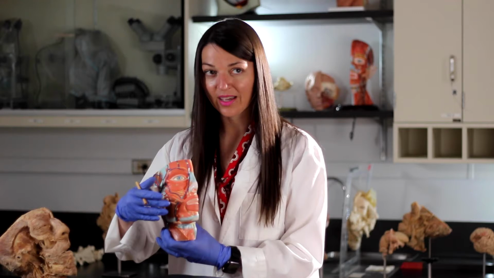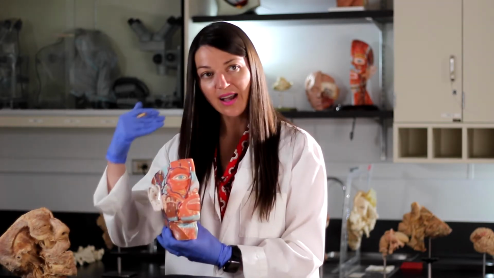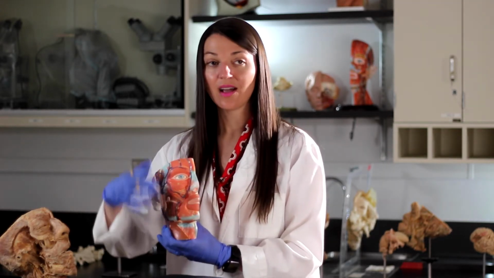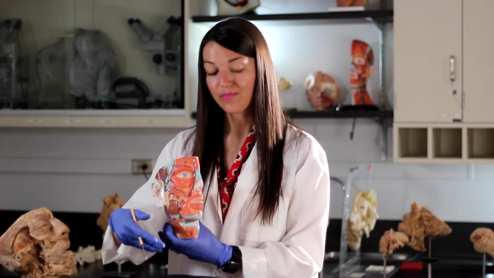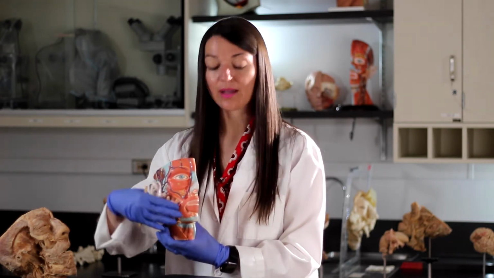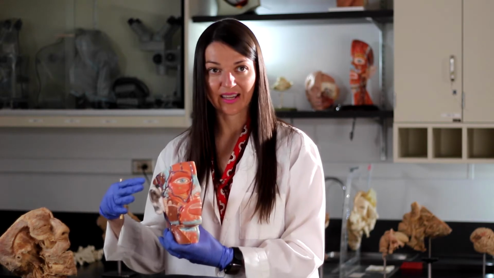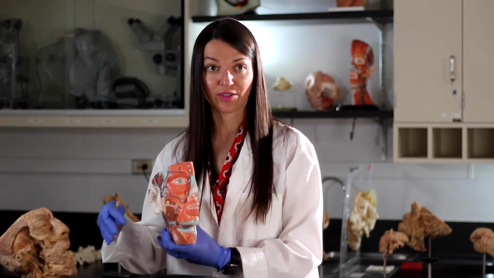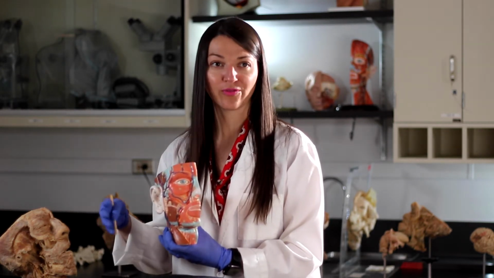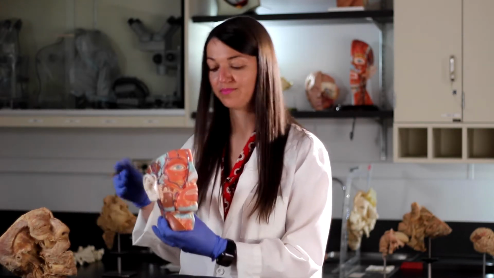In this demonstration, we're going to be talking about the muscles of facial expression. These muscles are very thin, very pale, and they lie within the connective tissue plane of the face and of the neck. They actually originate on the underlying bones and insert onto the skin, so they can produce a lot of diverse movements, which are really important for nonverbal communication.